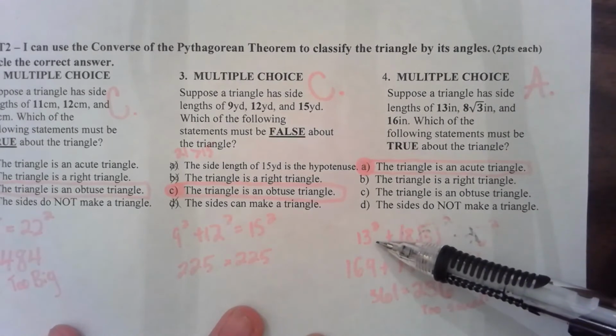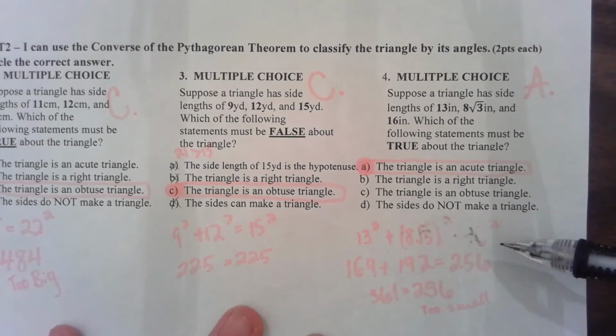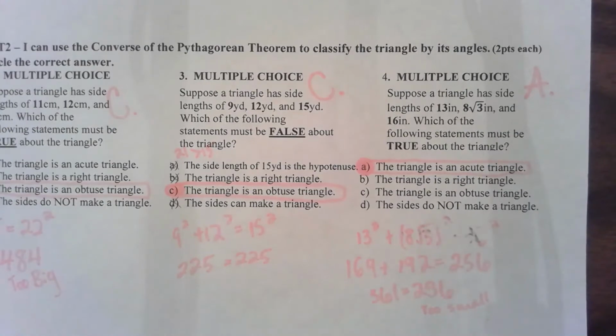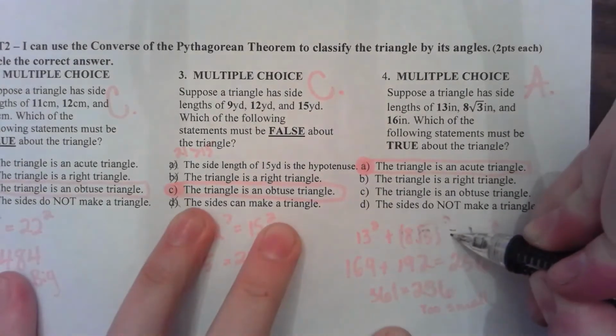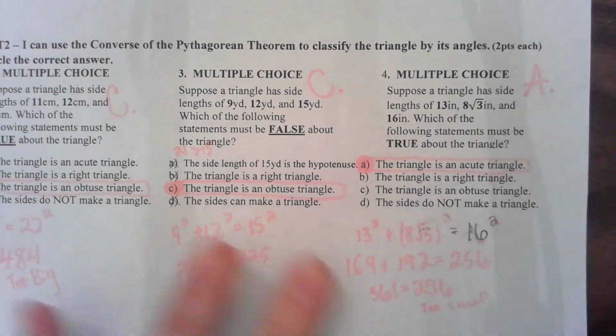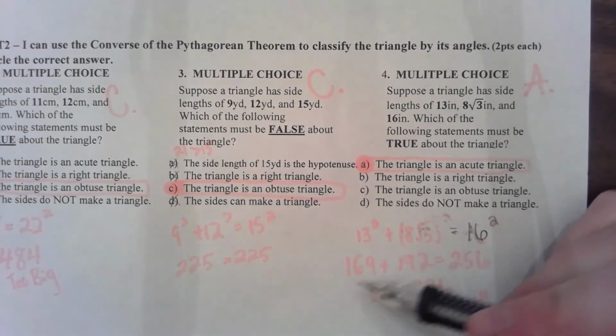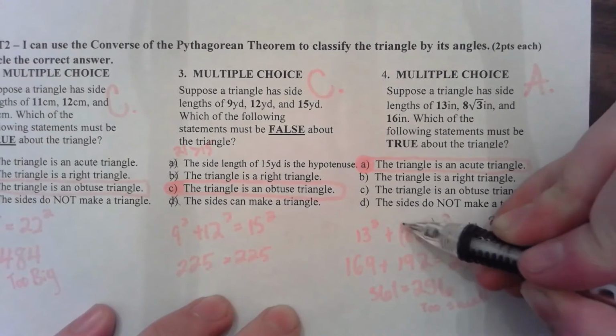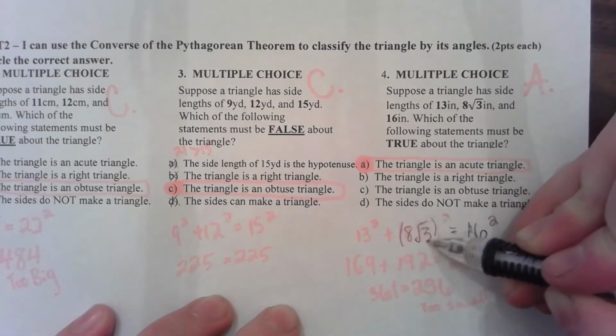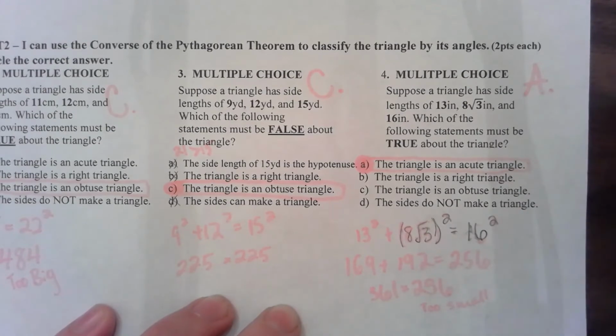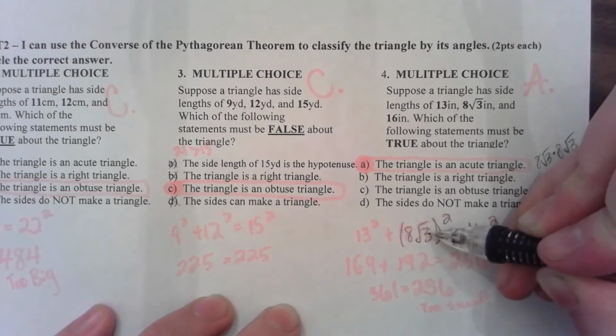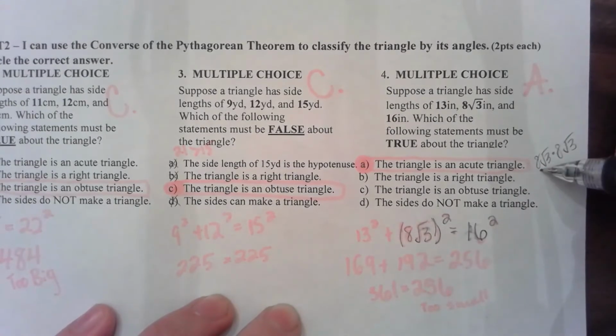So I went down here and I did 13 squared plus 8 square root of 3 squared is equal to 16 squared. Okay, so 13 squared was 169. When you square 8 square root of 3, remember what's happening, I'll do it up here so you can see, 8 square root of 3 times 8 square root of 3. If you're going to square something, that exponent is telling you you're multiplying this twice. So multiply the things on the outside of the radical. 8 times 8 is 64.